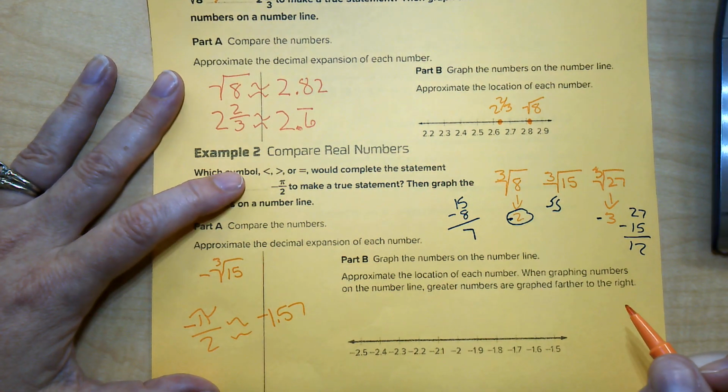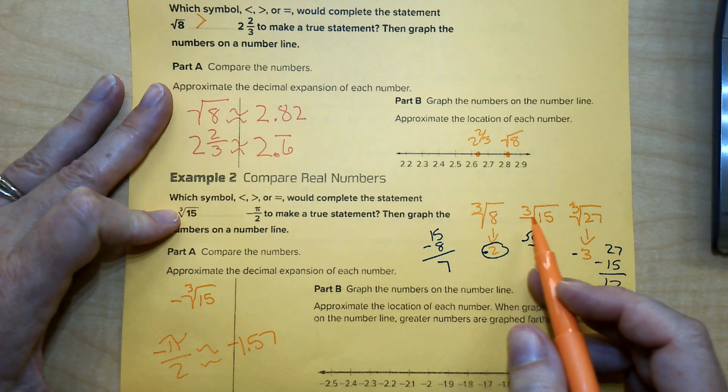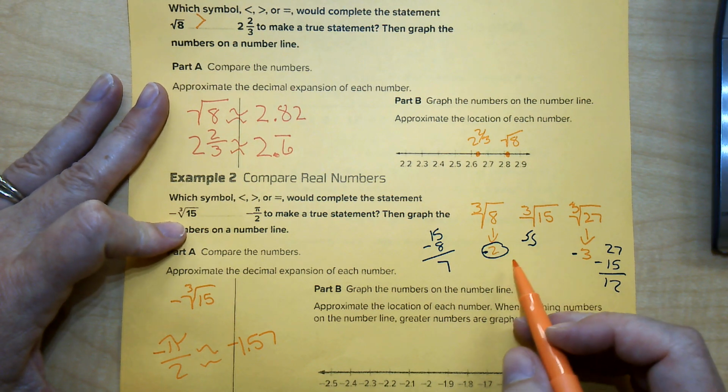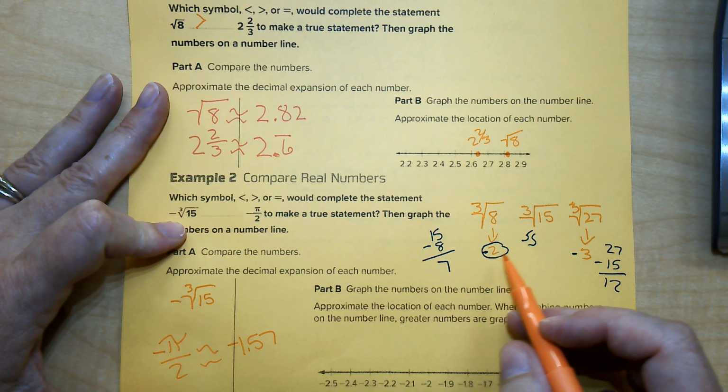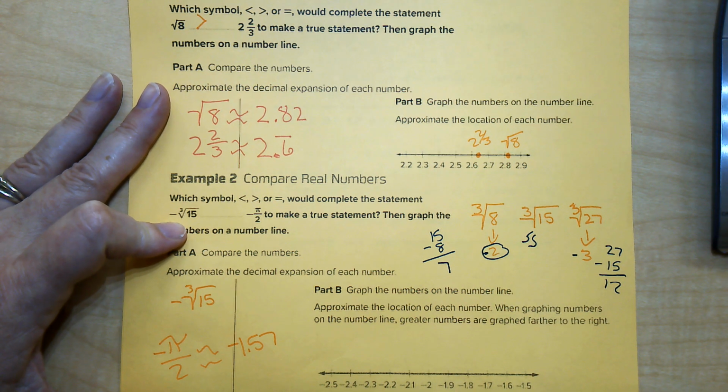All right. So we've decided that the negative cube root of 15 is somewhere a little more than negative 2. And the negative pi divided by 2 is approximately negative 1.57.